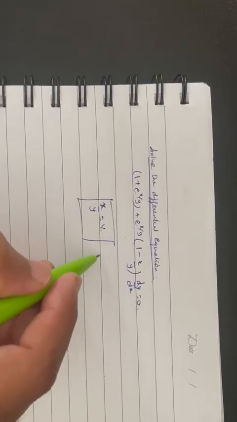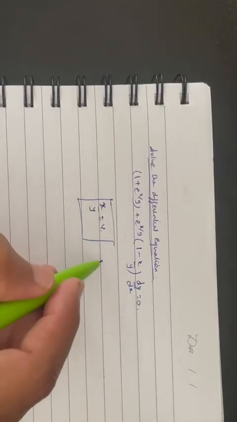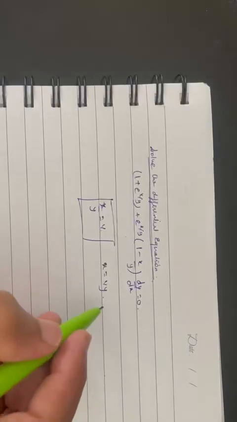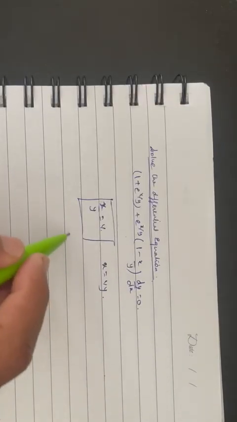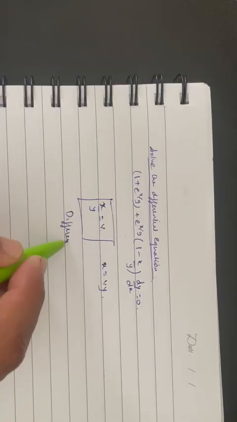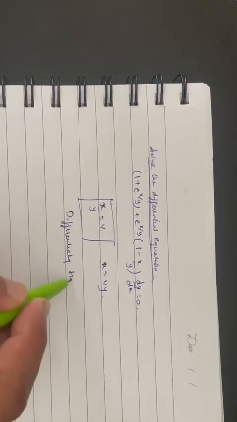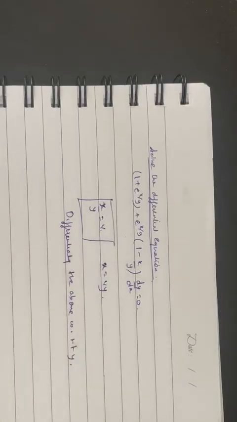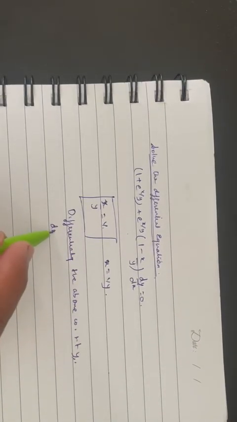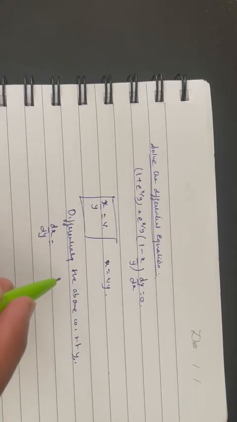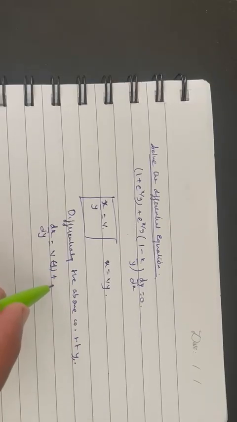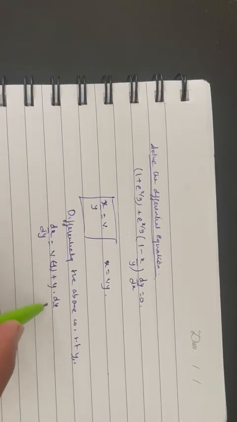Let's first write down x in terms of v and y: x equals v into y. Differentiating the above with respect to y, we get dx upon dy equal to v into 1 plus y into dv by dy.